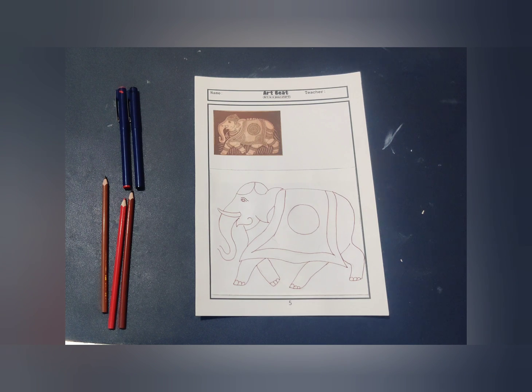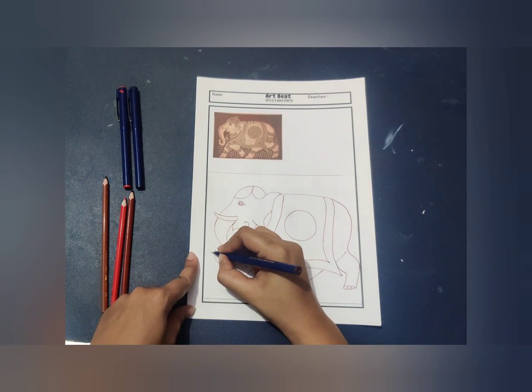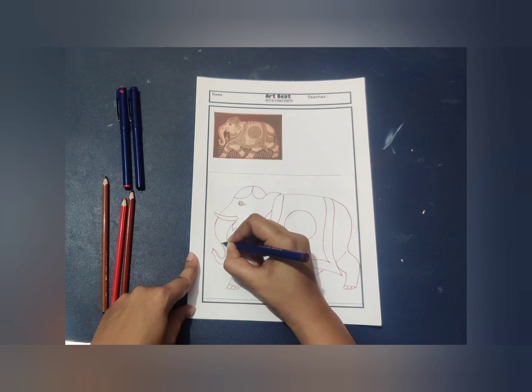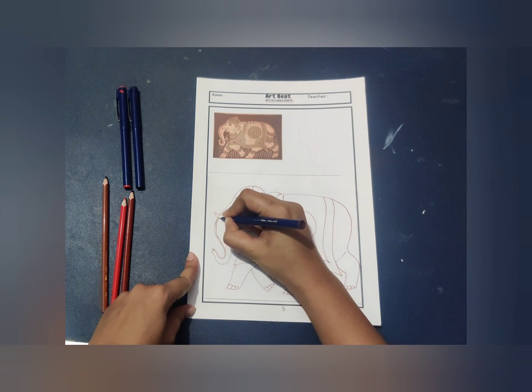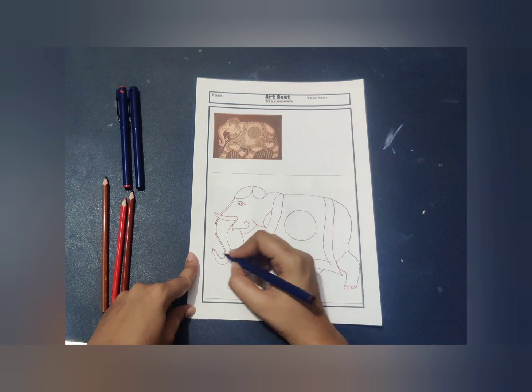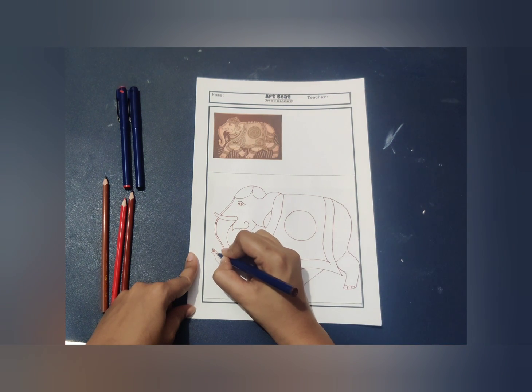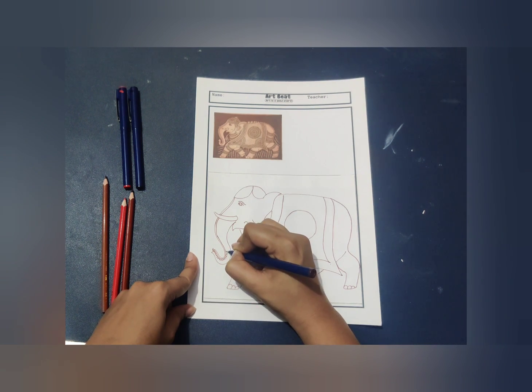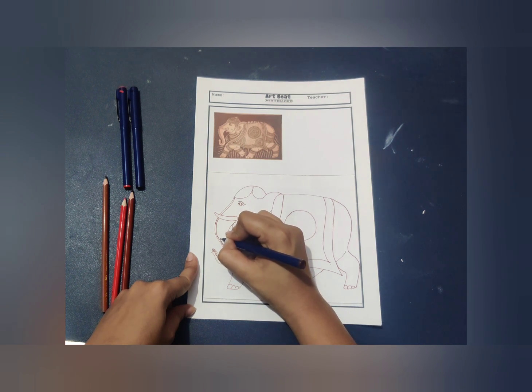But if you have any doubt, or if you are scared and don't want to do it on the pen, of course you can start with your pencil. You can finish all the designs in your pencil and then you can outline it with your pen. So I've drawn a line, and then I'm doing the tiny details of the designs in the trunk.